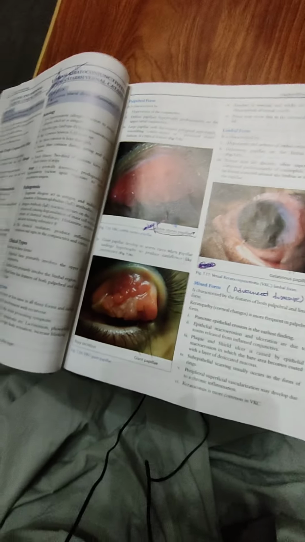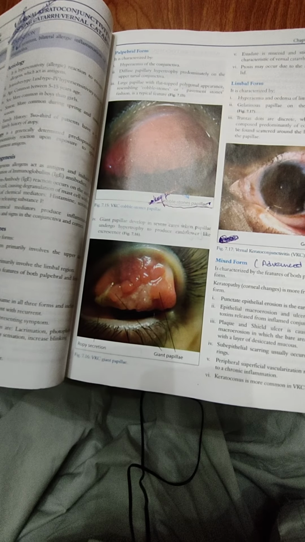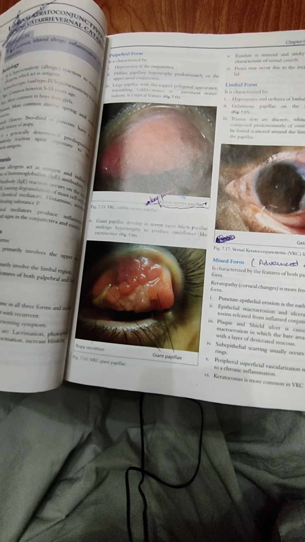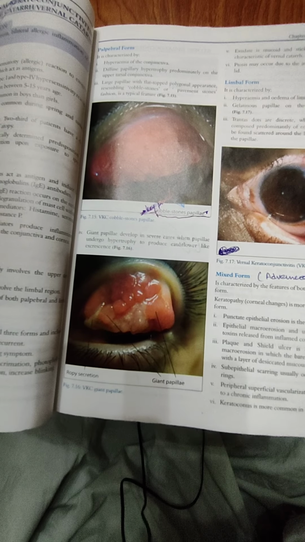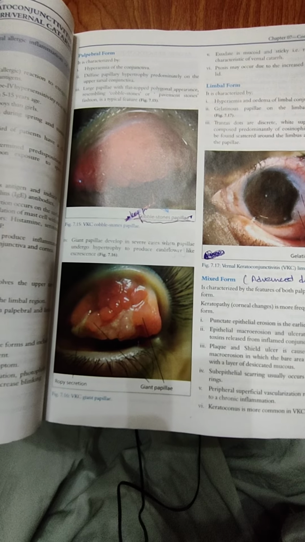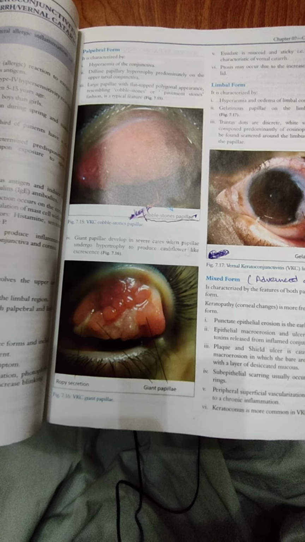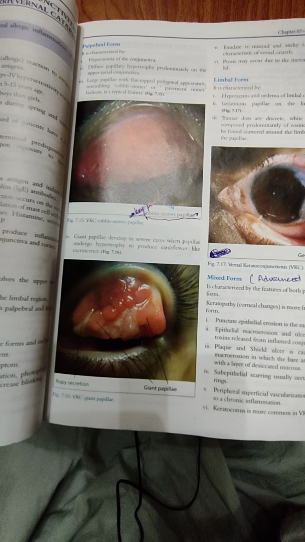Cobblestone appearance is a typical feature. Giant papillae develop in severe cases when papillae undergo hypertrophy to produce cauliflower-like excrescence.